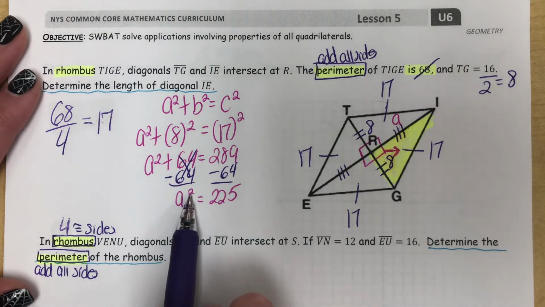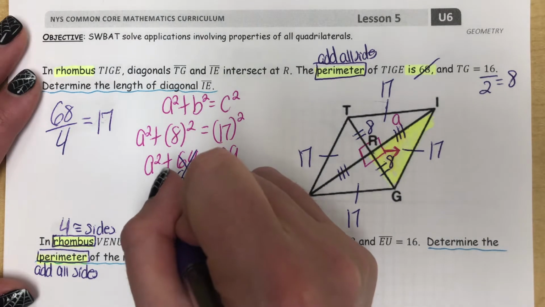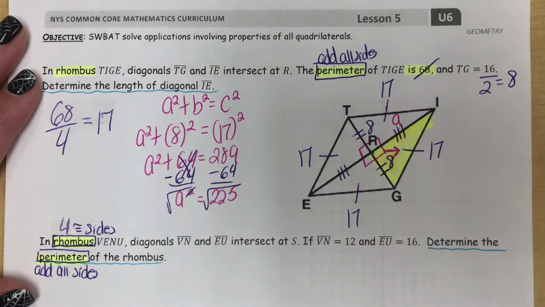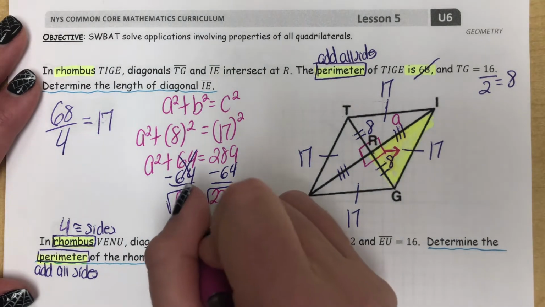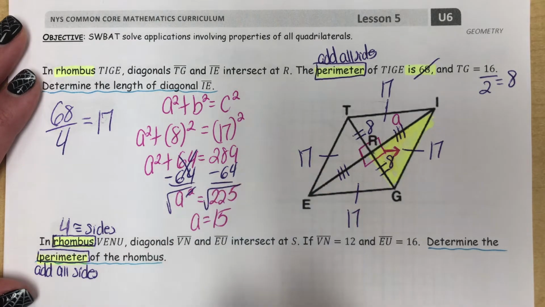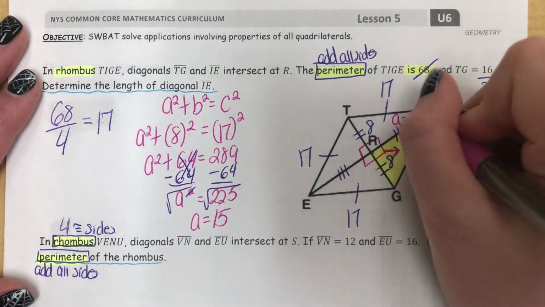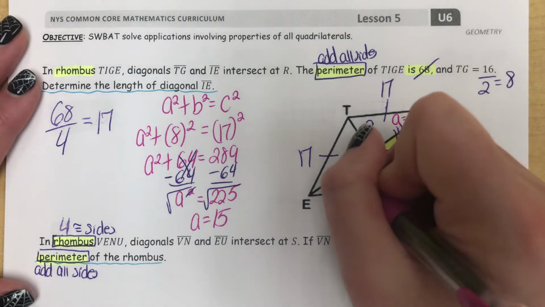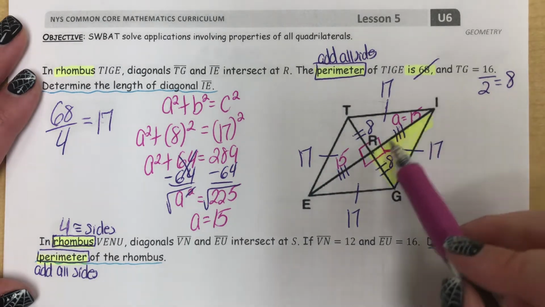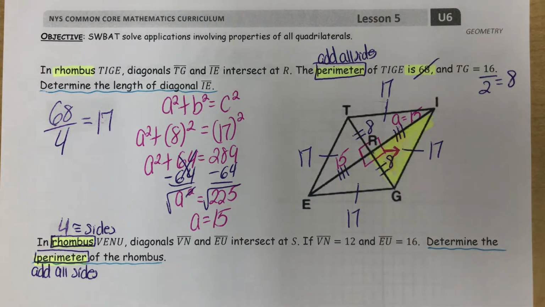In order for me to get rid of the square, I have to take the square root. So that gets rid of the exponent 2. This is a perfect square. A is going to be 15. So I'm going to fill that in here. I know that it's 15 up top, and it's going to be 15 down below, because these were bisected, they are evenly being split up.